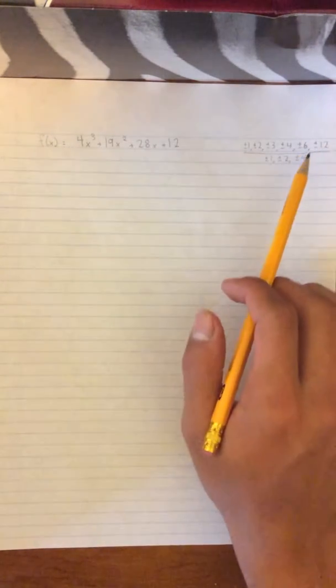In order to graph a polynomial, we must first factor it. Now, the way to factor a polynomial like this is to use the rational root theorem. Over here on the right is the result of using it.